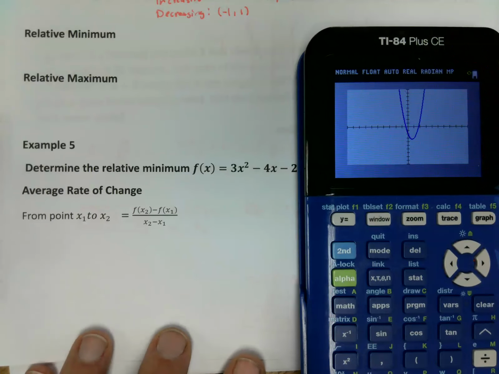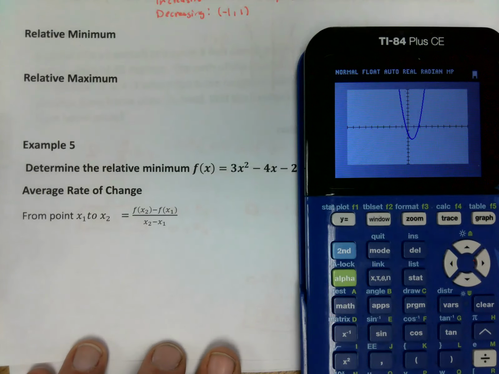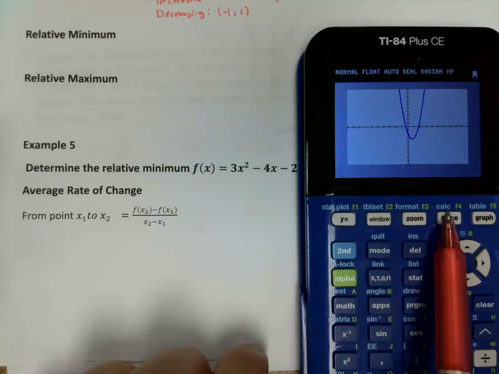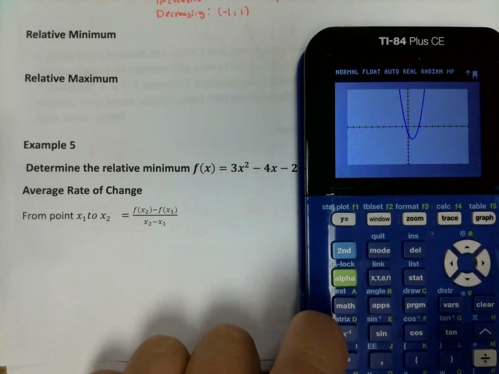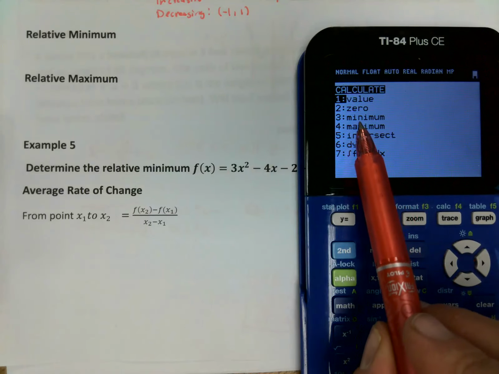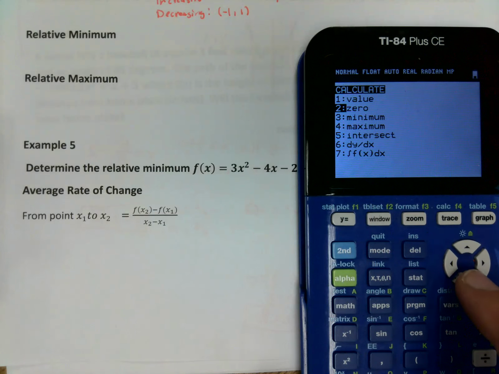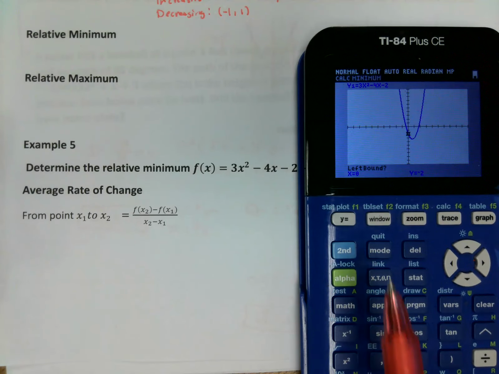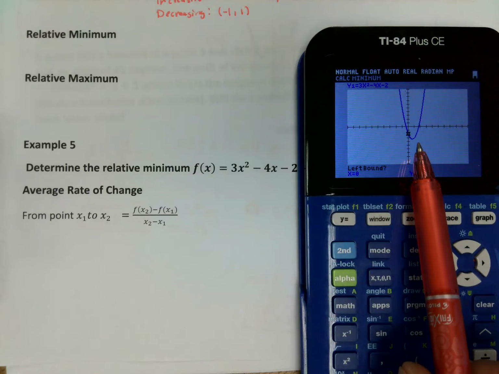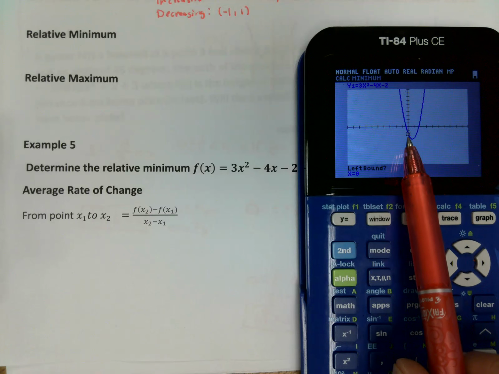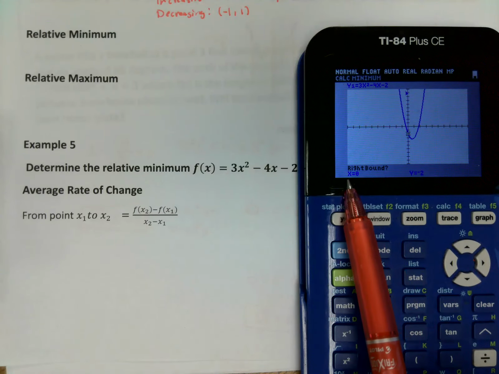I'm looking for my relative minimum. It's already telling me I'm looking for minimum. So I'm looking for this point right here. So I'm going to use my calculator to get that point. Go to calc. I have to push my second key, trace, and I want that minimum. So I'm going to go to 3, or else you can arrow down and then push enter. Reading my directions here, it says left bound. Here is my point. I have to get my bug on the left-hand side, push enter. Now it says right bound.